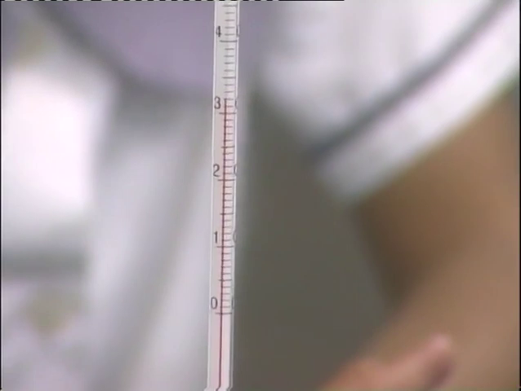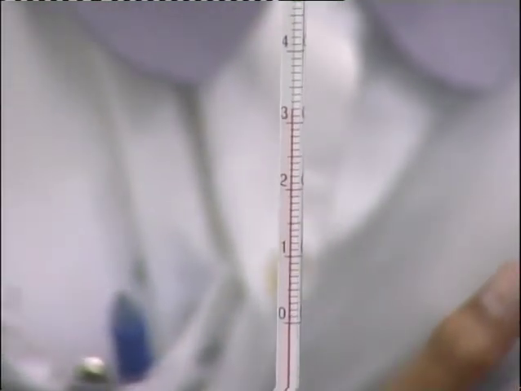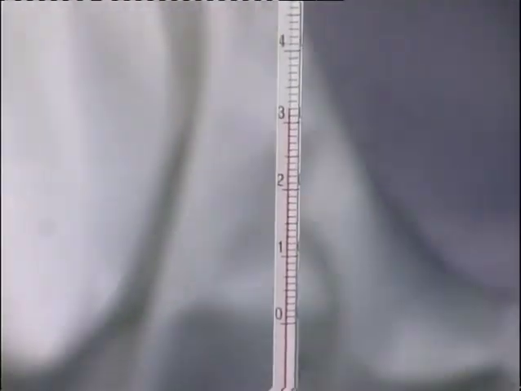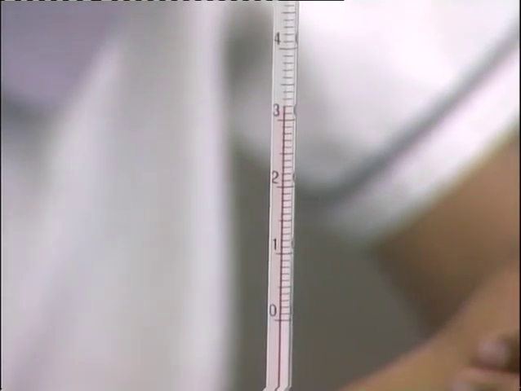Take the reading, record it down. Your eye level should be level with the liquid in the thermometer. So you look straight and it must be in line with the liquid in the thermometer.